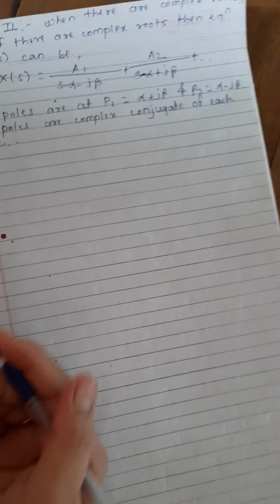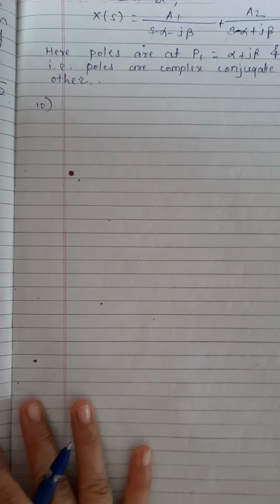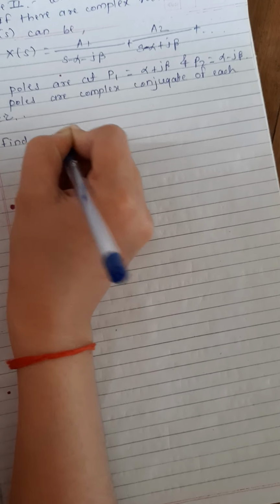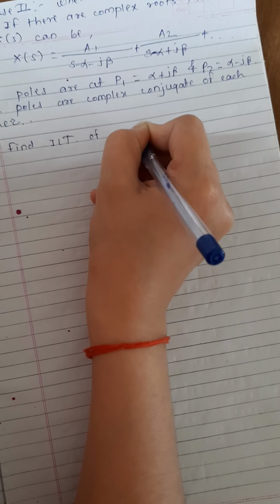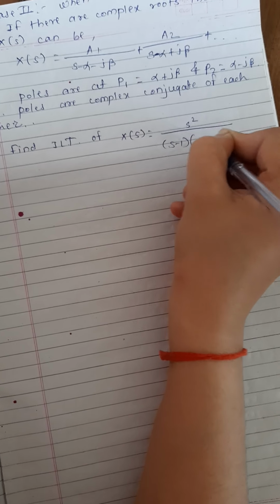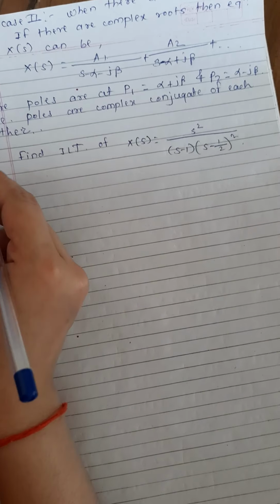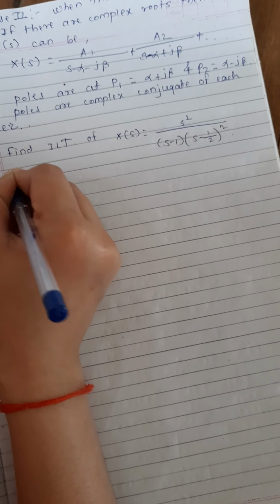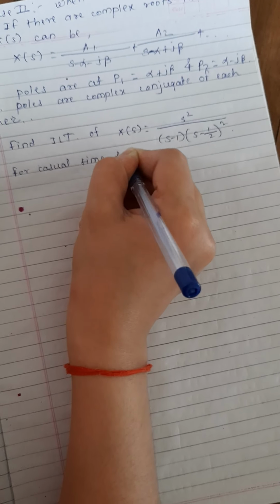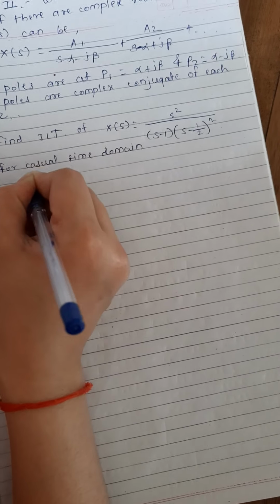Now next problem. Find the inverse Laplace transform of X(s) is equal to s² divided by (s minus 1)(s minus half) squared. So this is for a causal time domain signal.